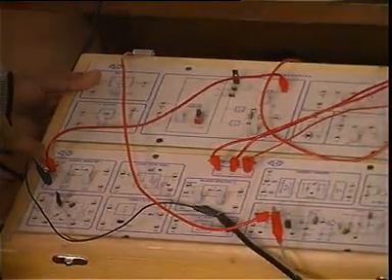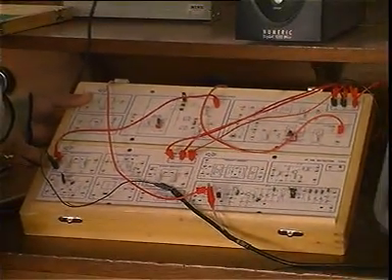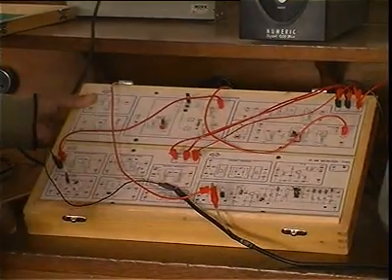So the carrier is 500 kHz and the message signal is 2 kHz. At the output I am going to generate an amplitude modulated signal.